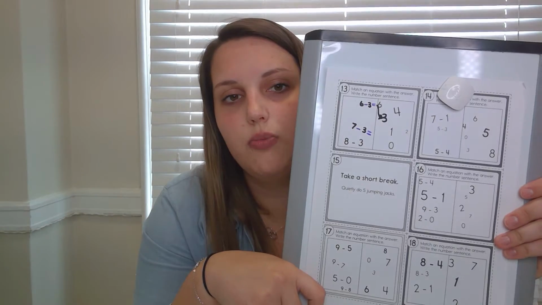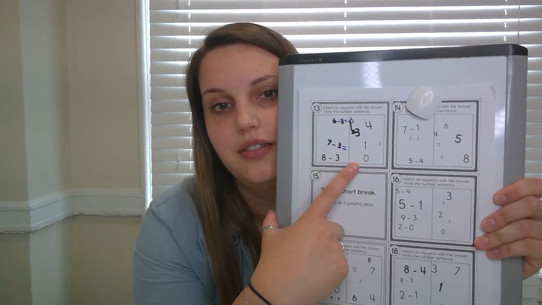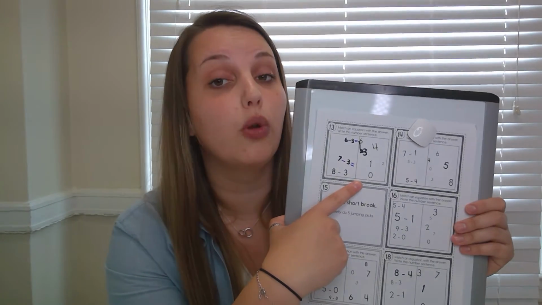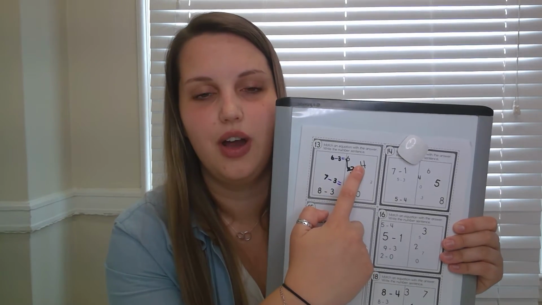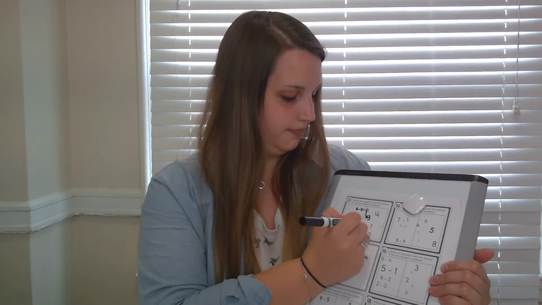Do you see the numeral 4 on the right side of our box? Right. Point to the number 4 or the numeral 4 for me. You got it. Okay, so we need to draw a line from our equal sign to our 4.